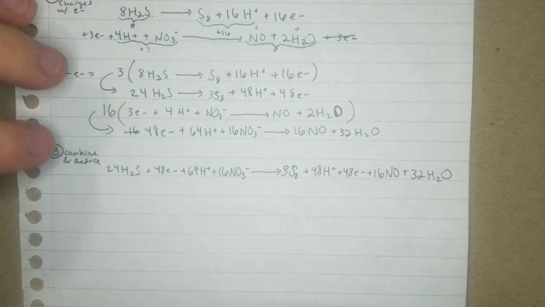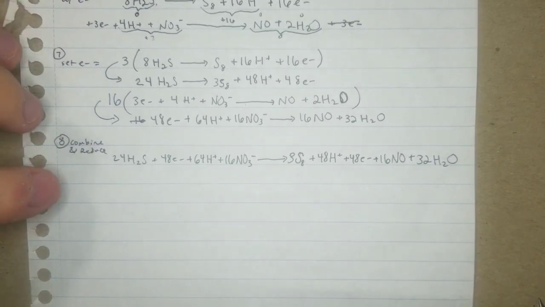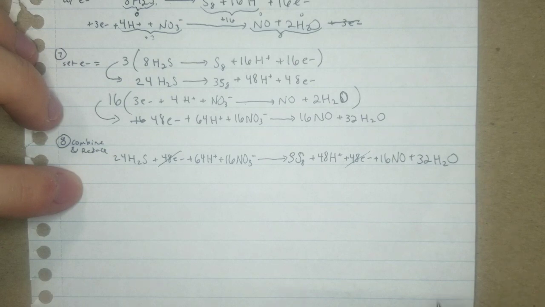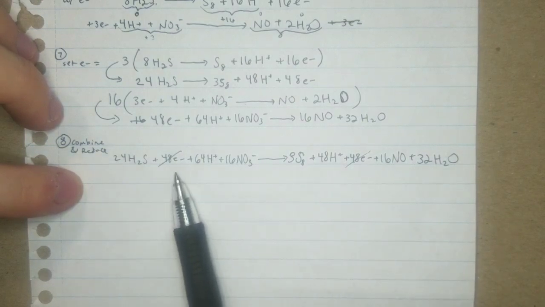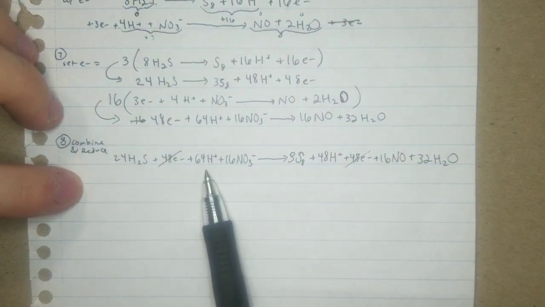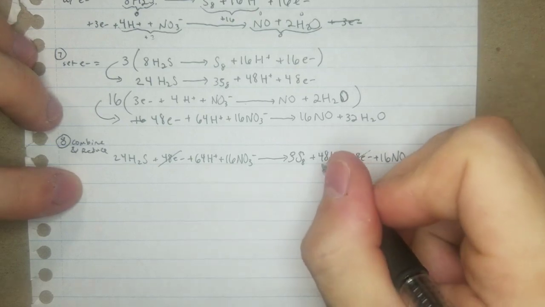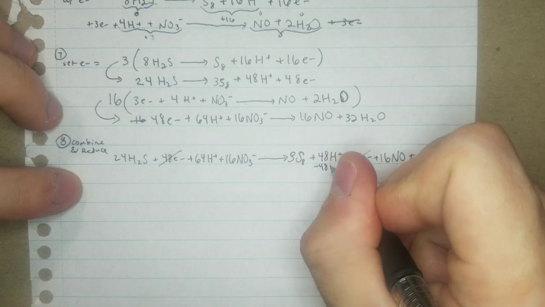Okay, so that's a mouthful. But first off, really easy, we can just get rid of those electrons. That's why we did that multiplication before. Now we have 16 hydrogen over here, 64 over here and 48 over here. Subtract out 48 from both sides.